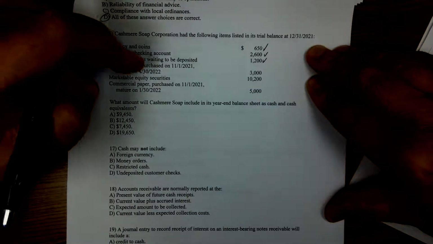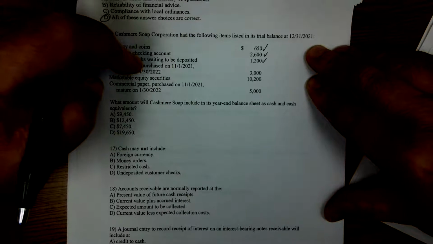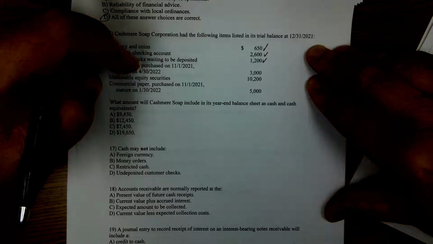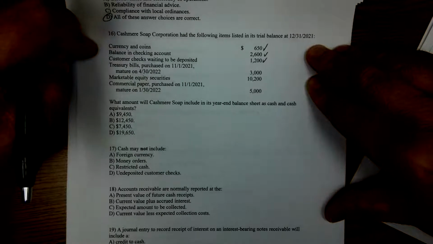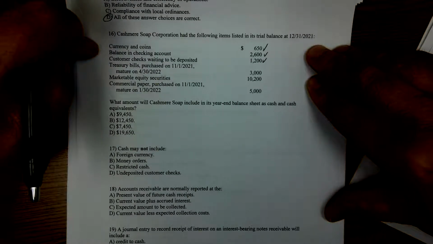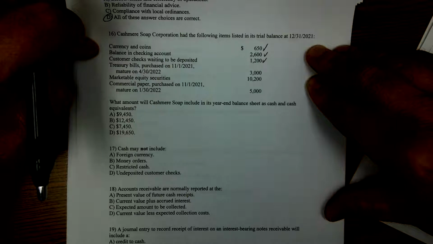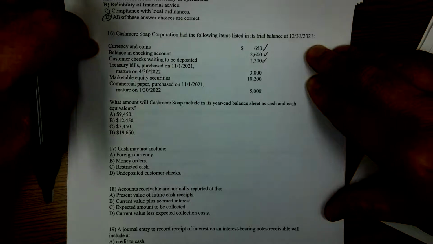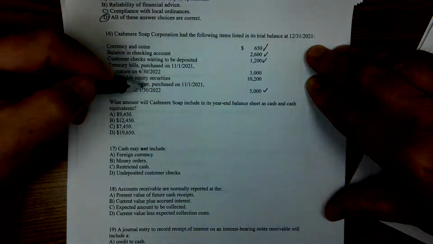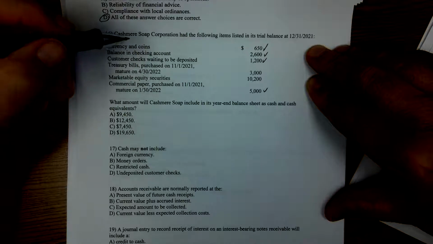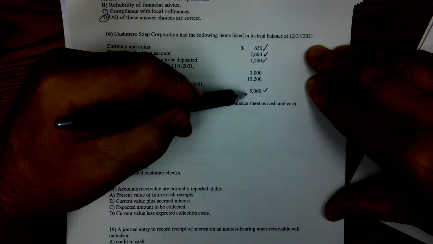Treasury bills purchased on 11/1 and maturing on 4/30 would not. Remember, for it to be a cash equivalent, the original maturity has to be within 3 months. Marketable equity securities is not, and commercial paper purchased on 11/1/21 maturing on 1/30/22. That one would. That's within that 3-month period, right? That's exactly a 3-month period.